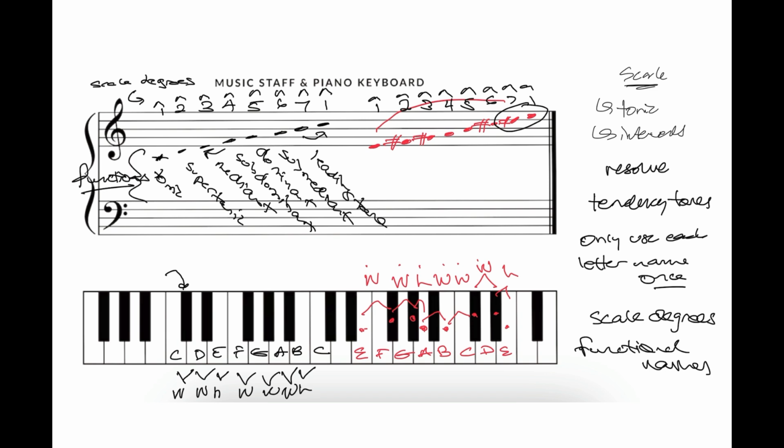These are the functional names in a major scale. Now, the scale degree 7 is called the leading tone because, as we determined earlier, it has that strong desire to lead up to the tonic, especially when we harmonize it with chords. This concept is going to be even more significant when we start talking about minor scales.